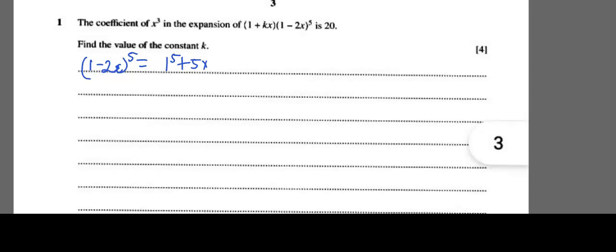Multiply this by 1. It has to reduce, 1 power 4 times negative 2x, plus the second value is going to be 10. 2 by 5, 10, so this becomes 10 multiplied by 1 to reduce, so cubic, times negative 2x.